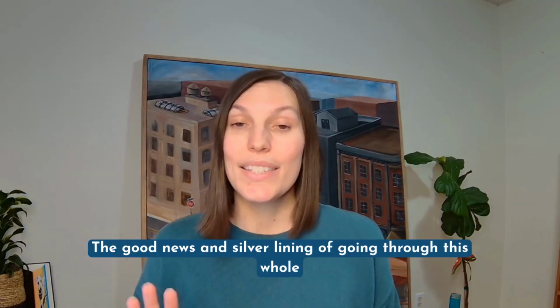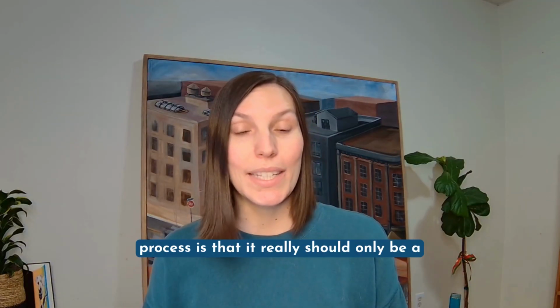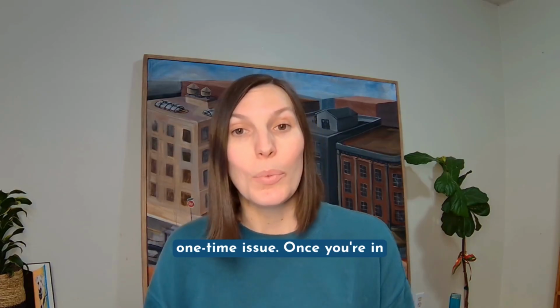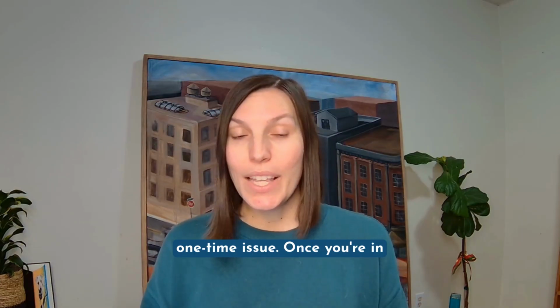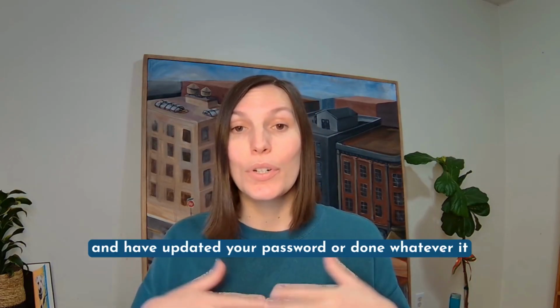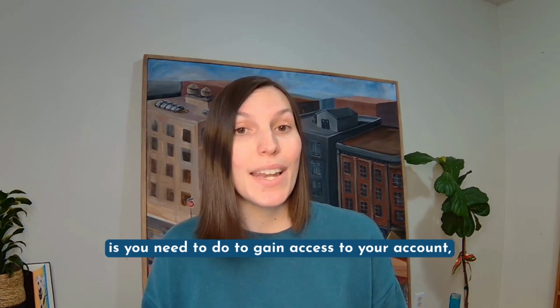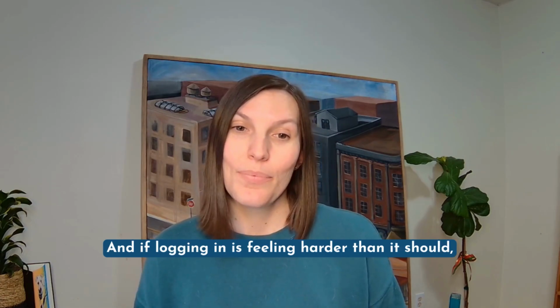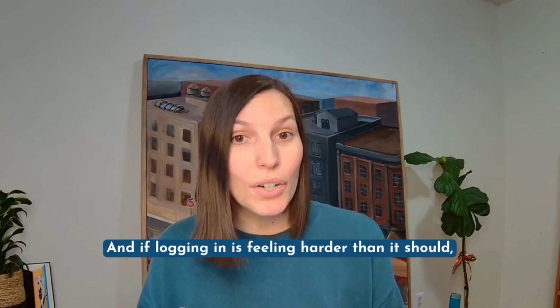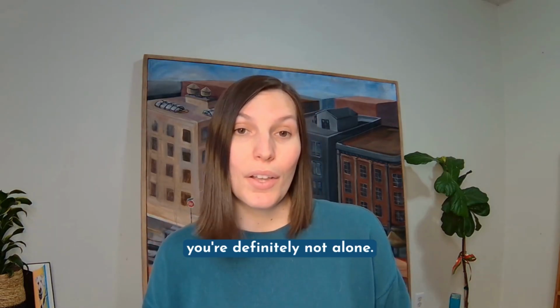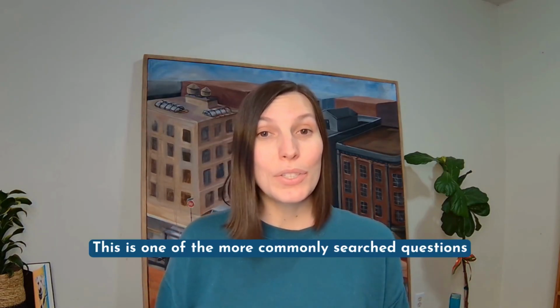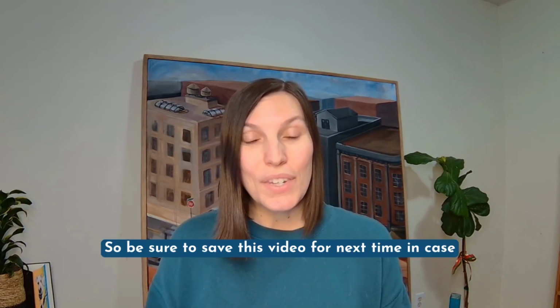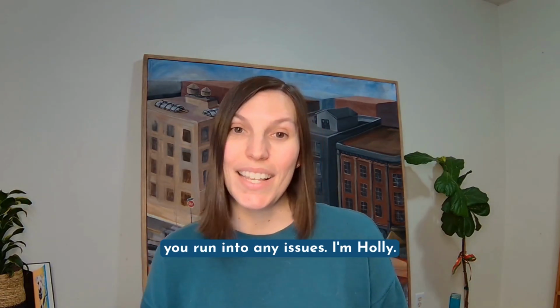The good news and silver lining of going through this whole process is that it really should only be a one-time issue. Once you're in and have updated your password or done whatever it is you need to do to gain access to your account, you shouldn't have to do that on an ongoing basis. And if logging in is feeling harder than it should, you're definitely not alone. This is one of the more commonly searched questions about QuickBooks Online. So be sure to save this video for next time in case you run into any issues.